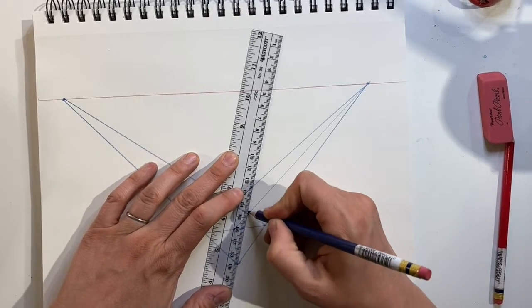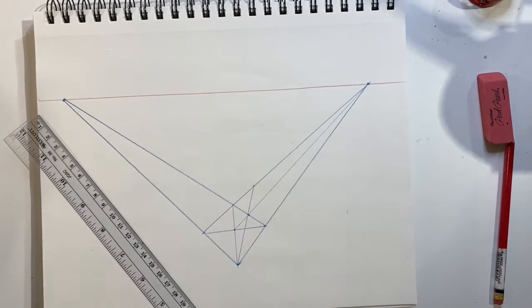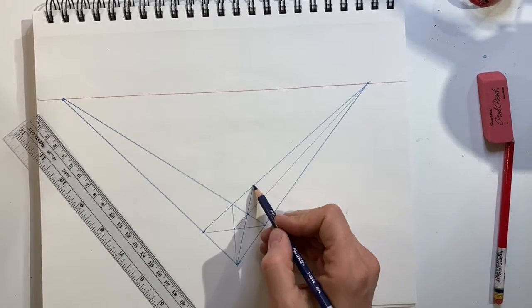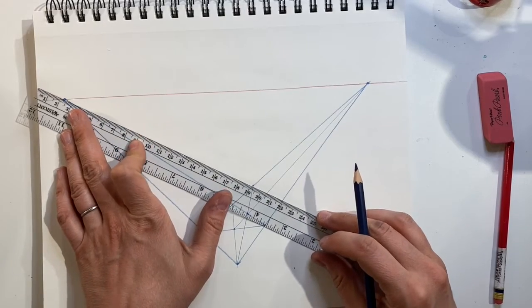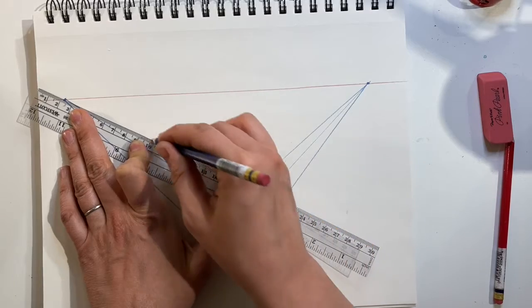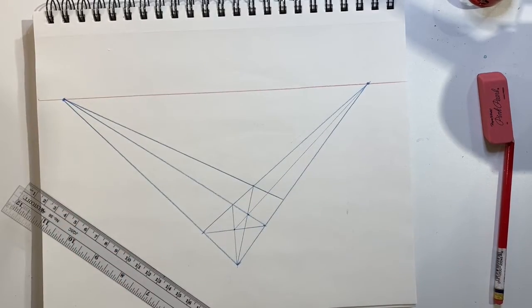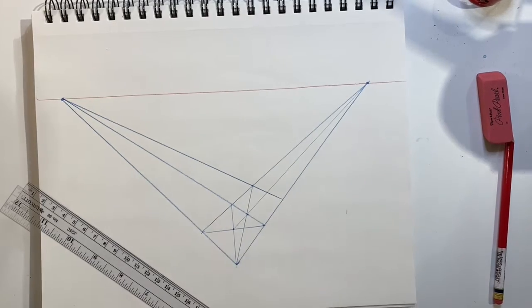I'm going to extend it until it hits this line. Wherever it hits this line is my next tile. Wherever it hits this line, I'm going to point it to the other vanishing point, extending it from not only here, but from the edge of that line and coming all the way to the vanishing point. So this is my first tile, and now this is my second tile.